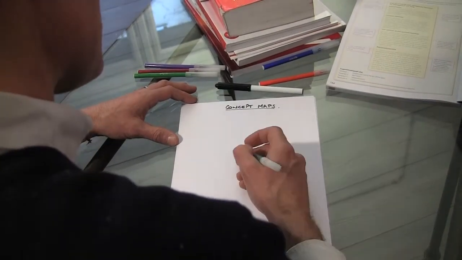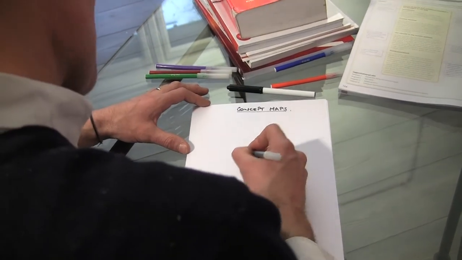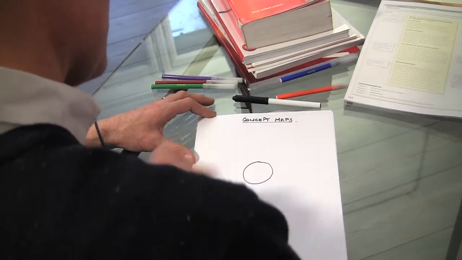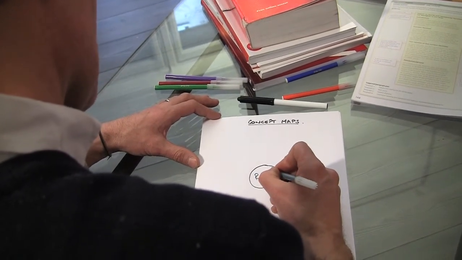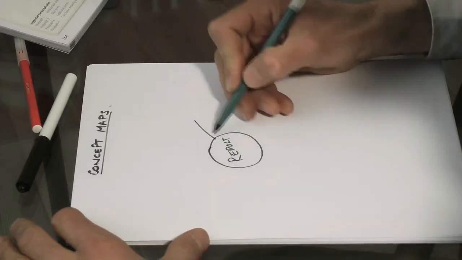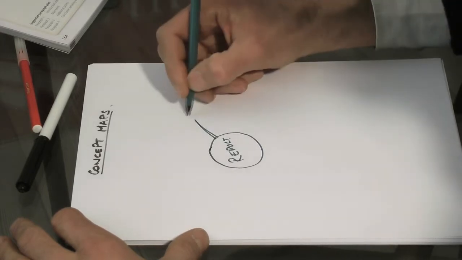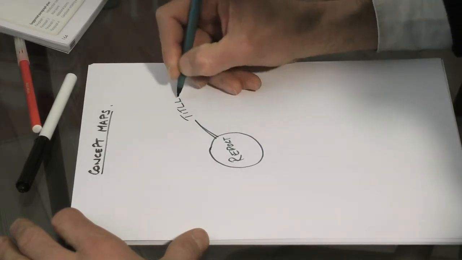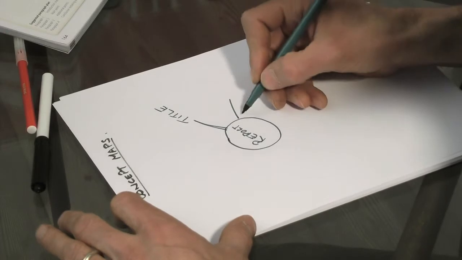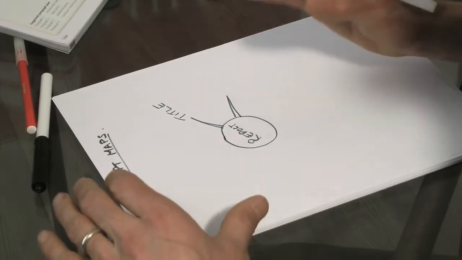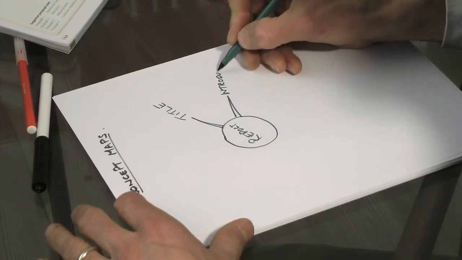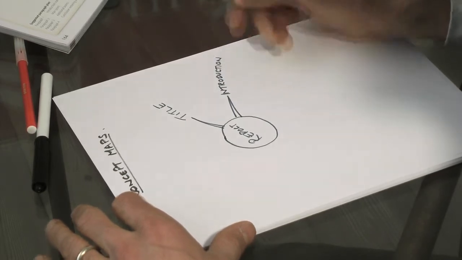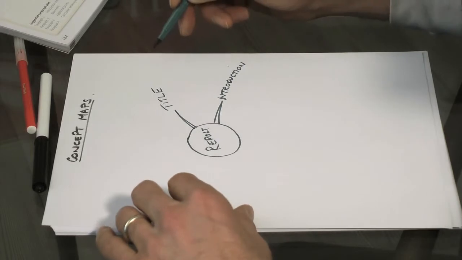Okay, concept maps serve a different purpose. Imagine we have to write a letter, or in this case a report. What we need is to get an idea of what we have to include in this report. So the first thing that we have to do is to include a title. The concept map helps us to get a very clear picture right from the beginning of what we need to include. So in this case, we're writing a report. It could be a report on anything. We need to include the title at the beginning.